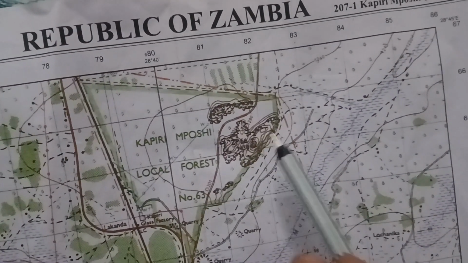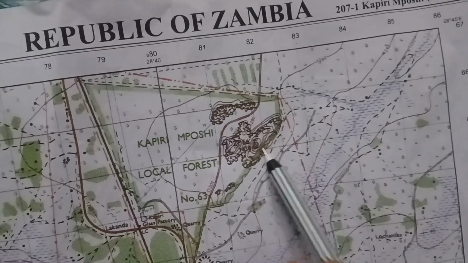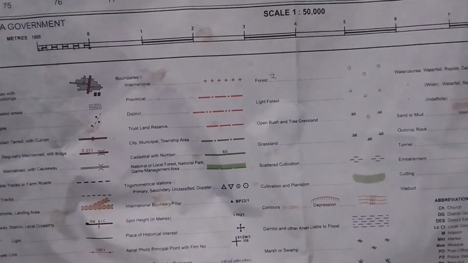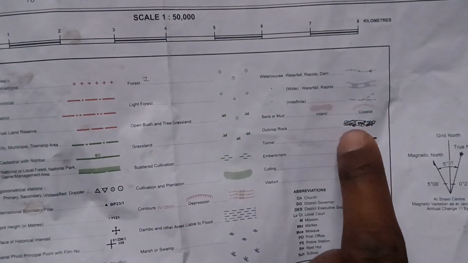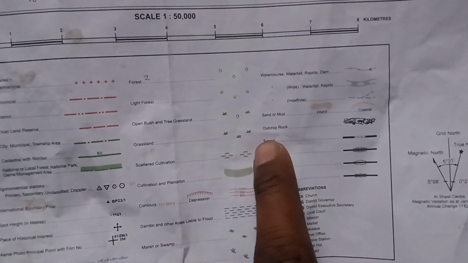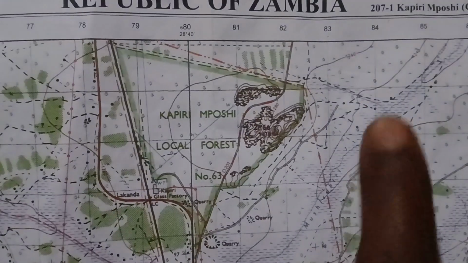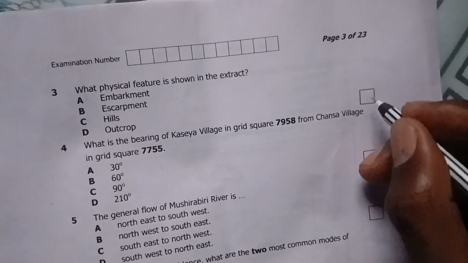What is the meaning of this? According to the key, what does this represent? You have to go to the key. You begin to check on the key here. There's no thing that looks like that one. But let's try to look at the other side. There is this thing called the outcrop rock. You can see that figure here. That's how it looks. So the answer here is supposed to be outcrop rock, D.